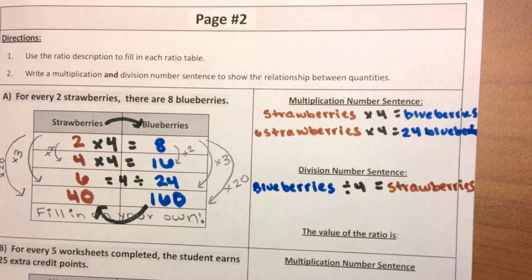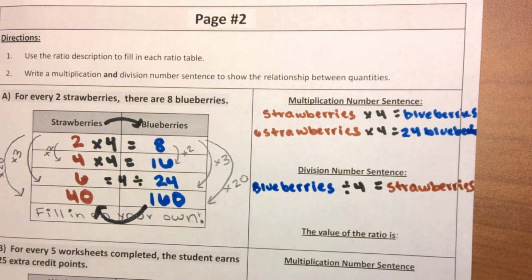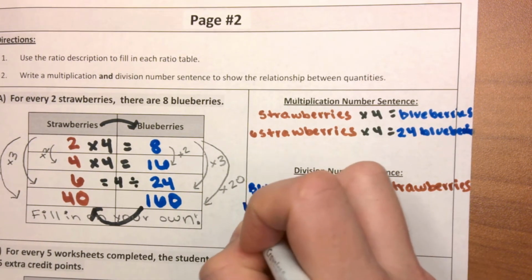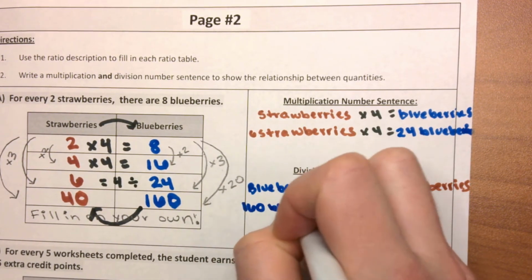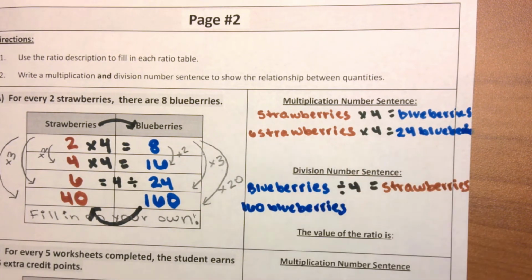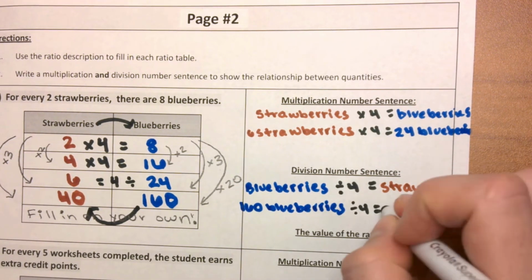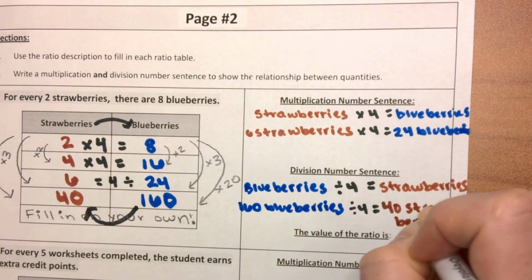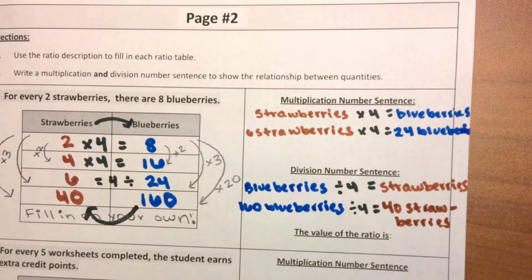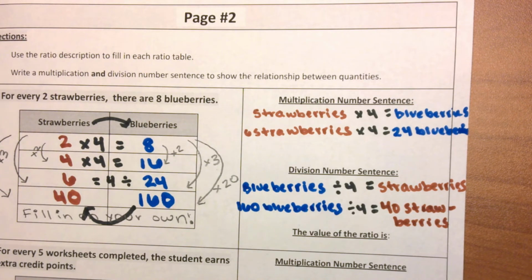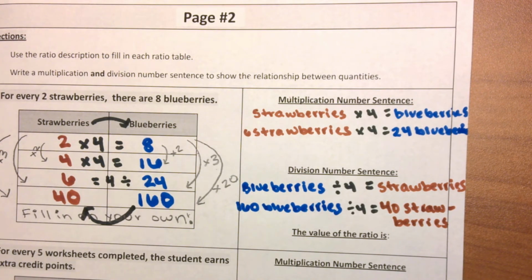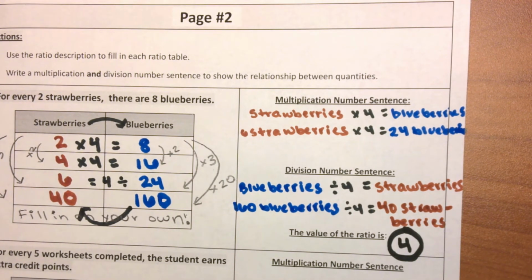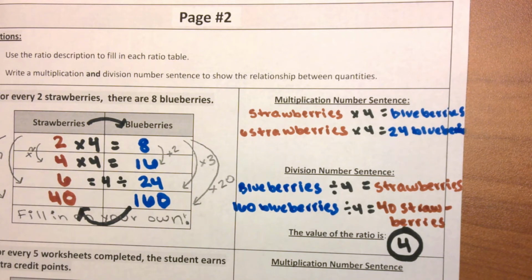Once again, I want you to choose different numbers than the ones I'm choosing here. For my example, I'm going to do 160 blueberries divided by 4 equals 40 strawberries. So the value of our ratio is 4. Complete the rest of page number 2 and then come back to the video.